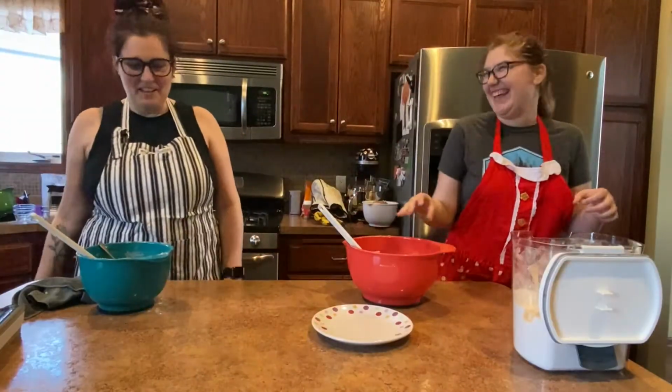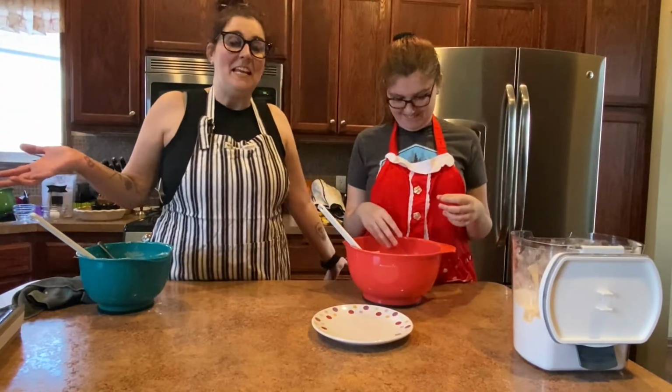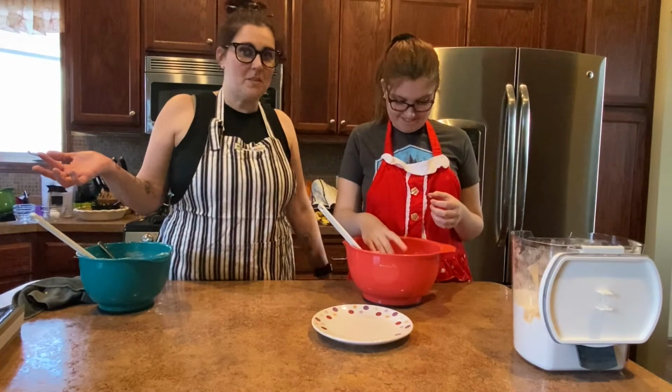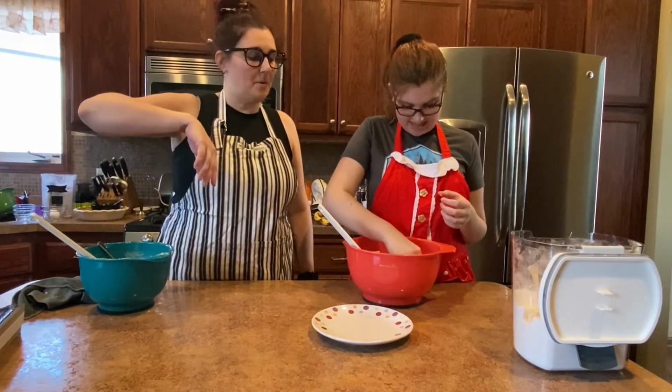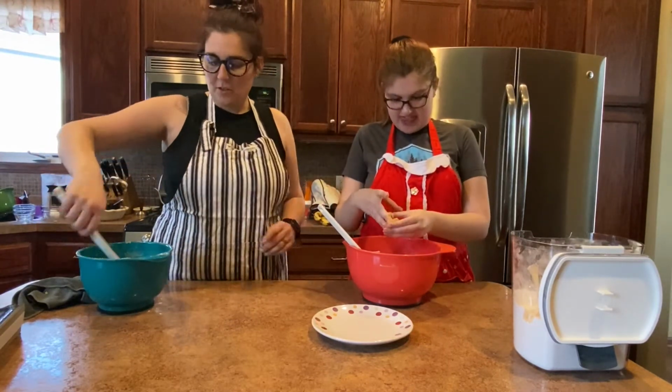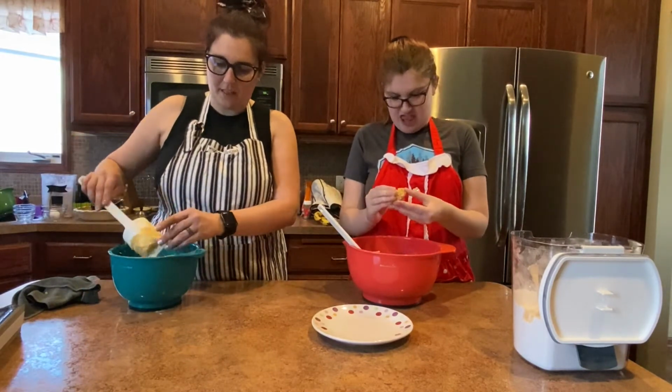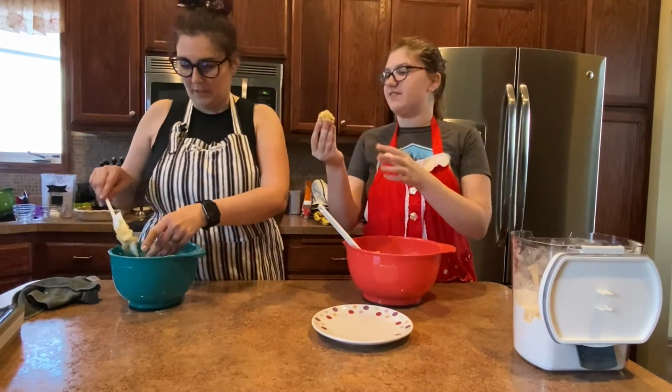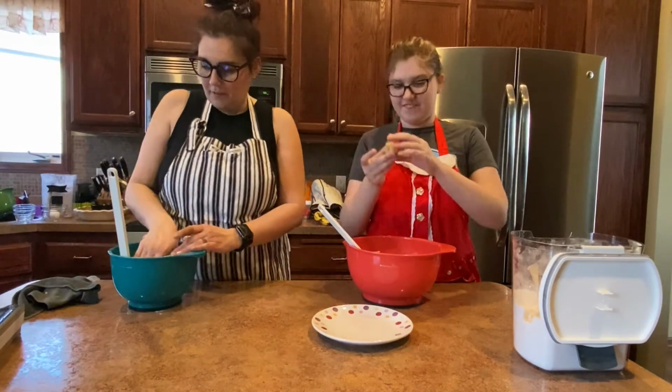Okay, we have our dough mixed. Now, we want to put it into balls so that it's really easy to put on our baking sheet. So we're going to take our dough and you need to make 8 balls with your dough, Ellie. Is this a baking goodness? That's a perfect one.